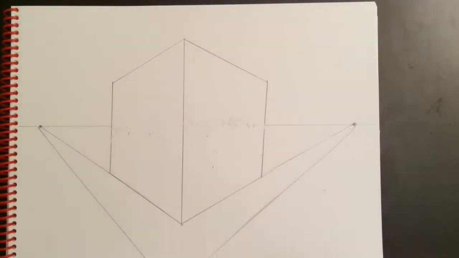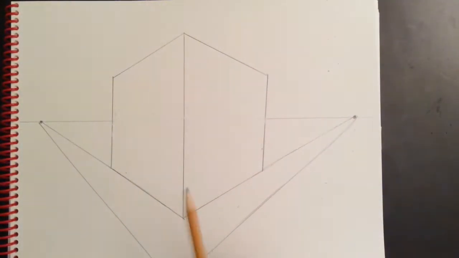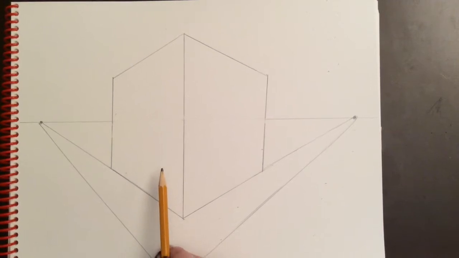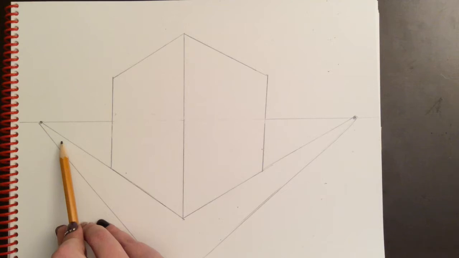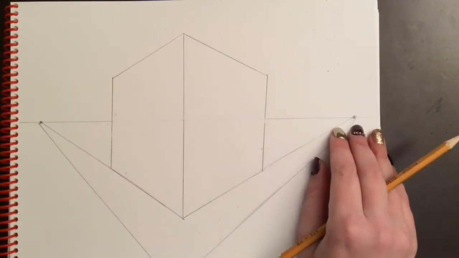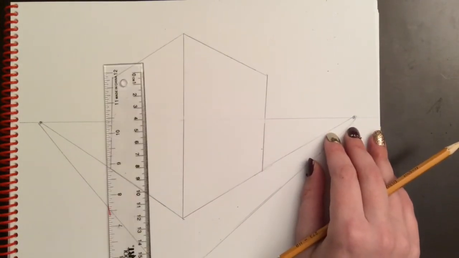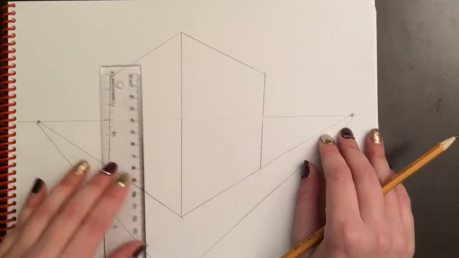All right, so here's my building. Here's my sidewalk. Let's go ahead and look at how to create windows and doors. If you're drawing a window on the left side of the building, you're going to be moving towards the left vanishing point. Right side, right vanishing point. However, your verticals will always still be vertical. You have to remember that.